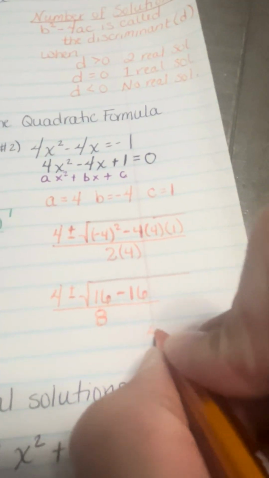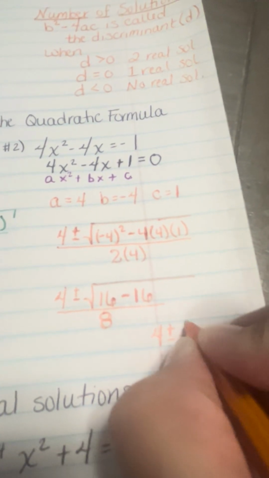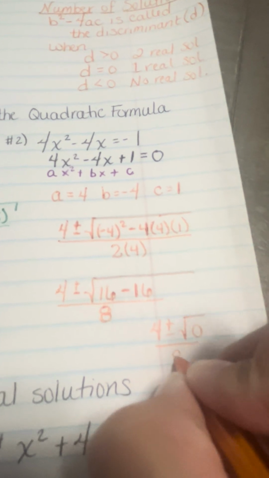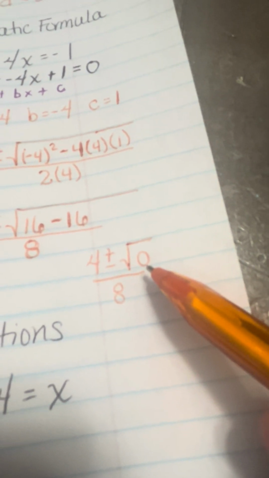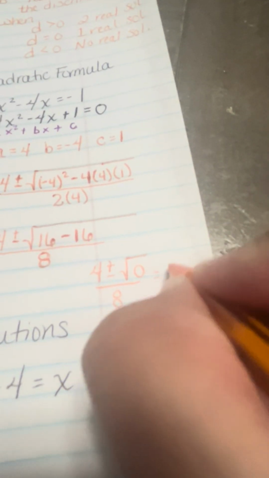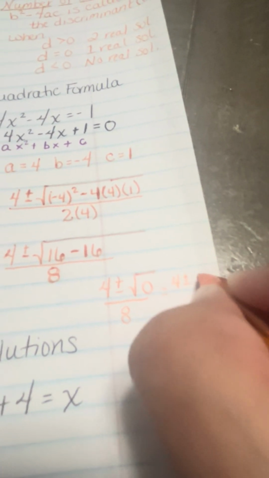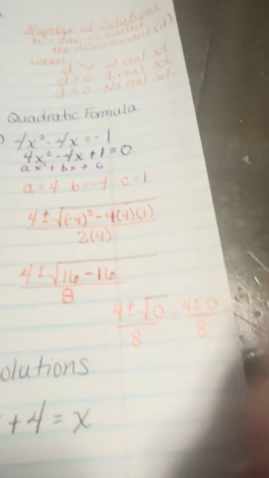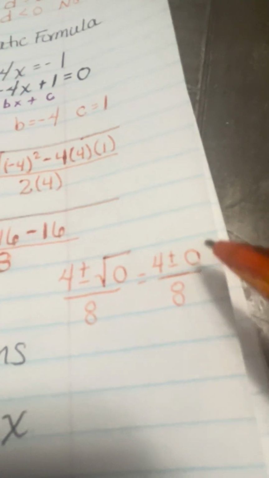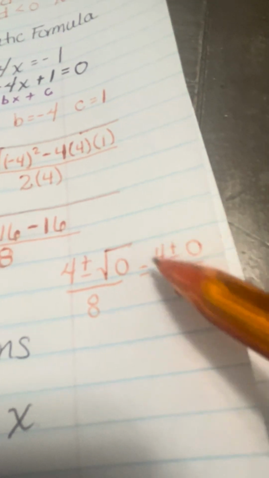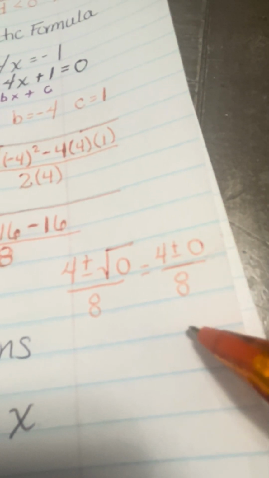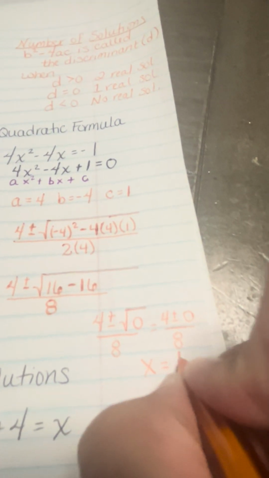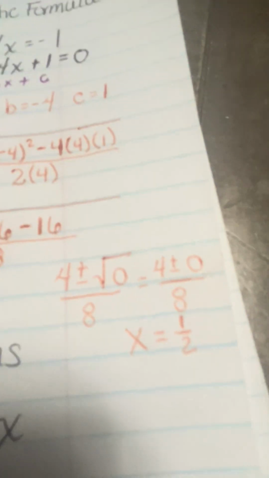So I have 4 plus or minus the square root of 0 divided by 8. And the square root of 0 is just simply 0. So I end up with 4 plus or minus 0 divided by 8. And this is just going to give me 4 in the numerator. So I have an answer of 4 over 8, or 1/2. So we have one solution here, and that one solution is x equals 1/2.